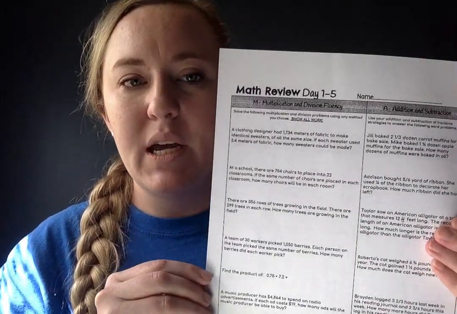Then you can move into math. Like you guys know, you can do this in any order you want. So if you want to knock out math first like we do at school, you can do that. So the math review is broken up day 1 through 5.